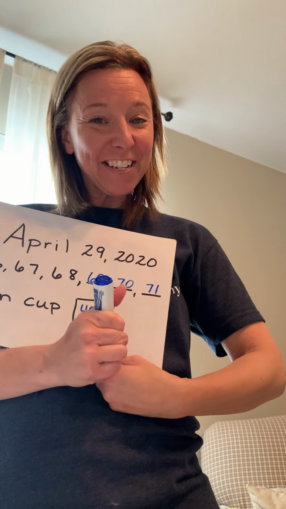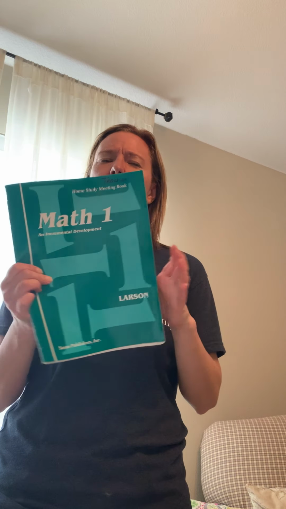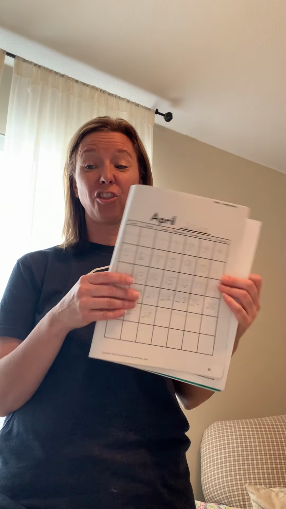Good. All right, let's grab our math meeting book and let's add today's date to our April calendar. Do you remember your poem about months? 30 days has September, April, June, and November. So how many days are in April? There are 30 days in April, so we just have one more day to add after today.